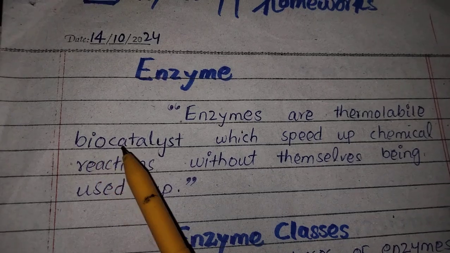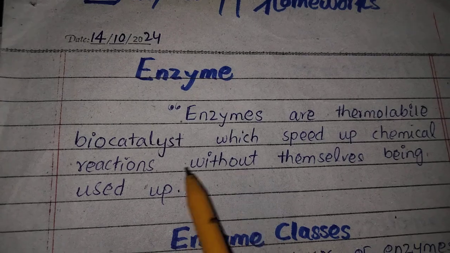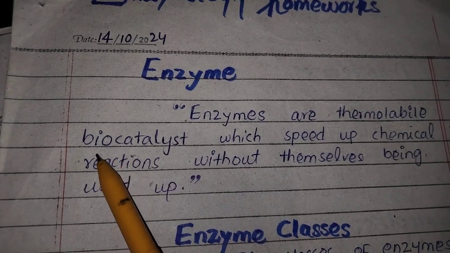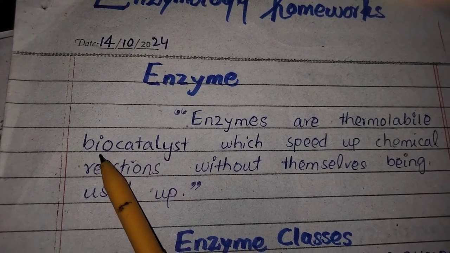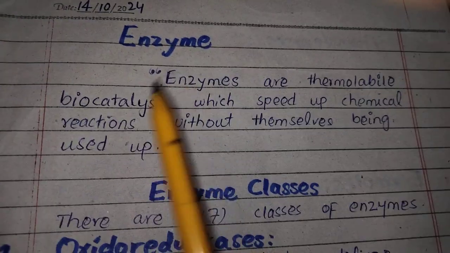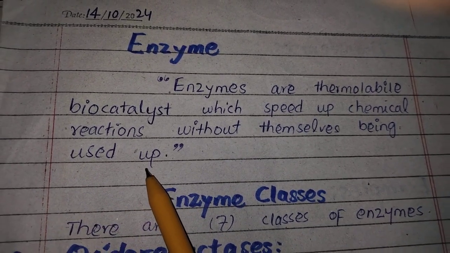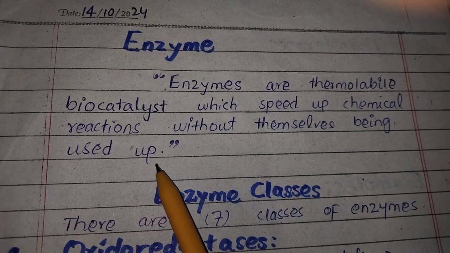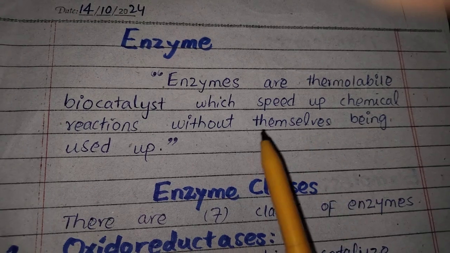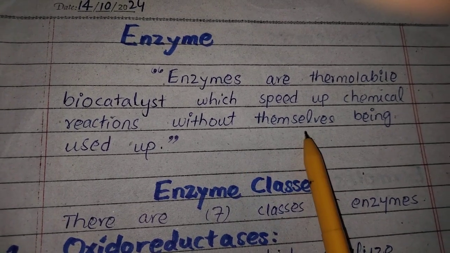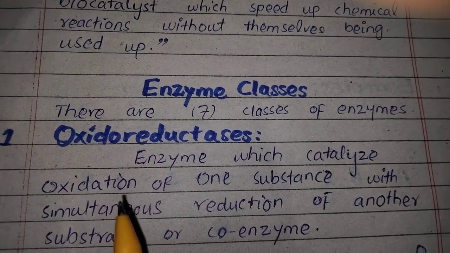And biocatalyst means they are catalysts that speed up chemical reactions in living bodies. If this is a chemical reaction which is occurring in living bodies, then the catalysts used are called biocatalysts, and they are not used up in a chemical reaction because enzymes only speed up a chemical reaction and they are recovered at the end of a reaction, and they can be used again and again in chemical reactions which are occurring in living bodies. Here is classification of enzymes.